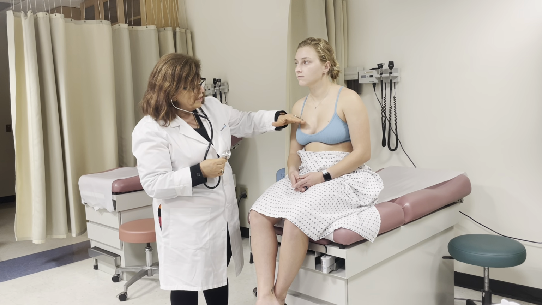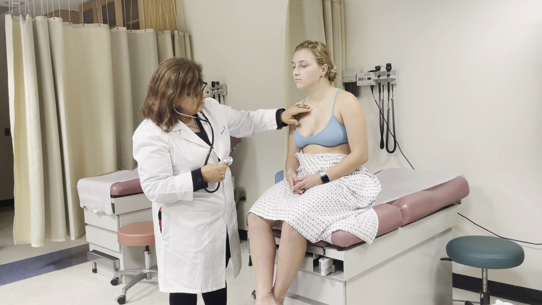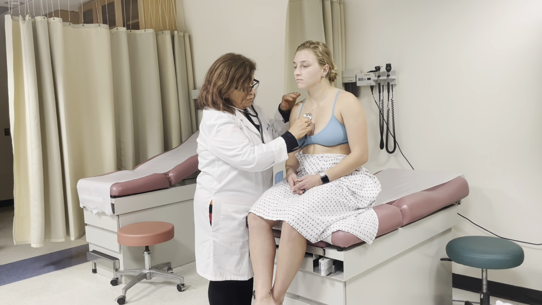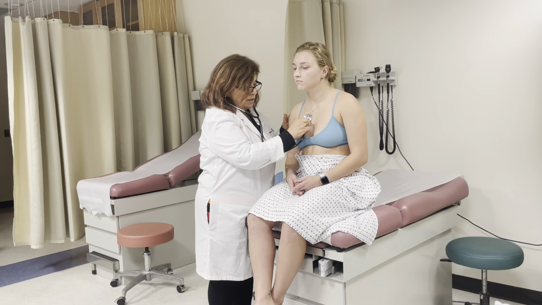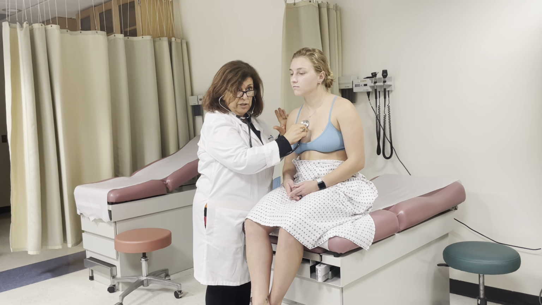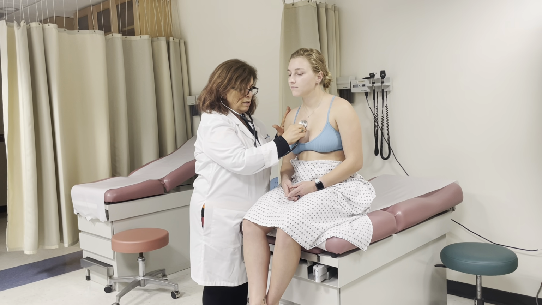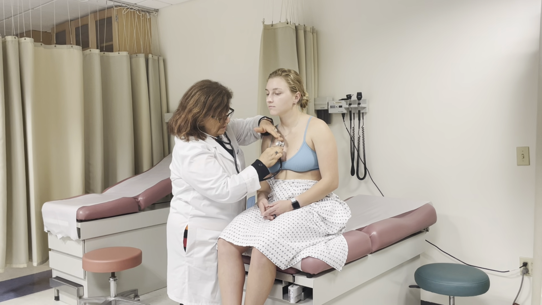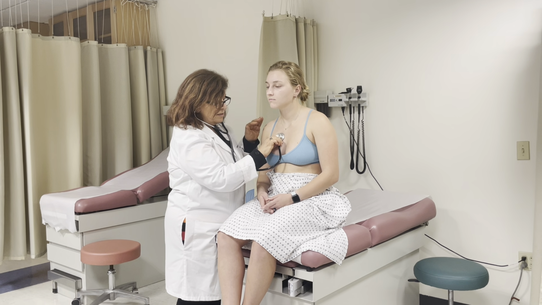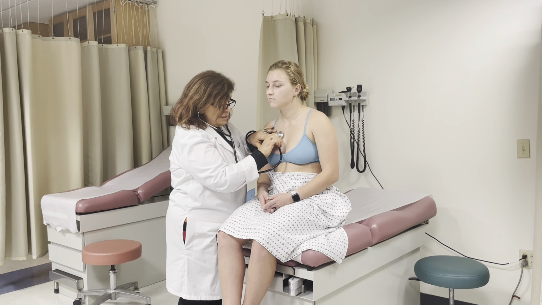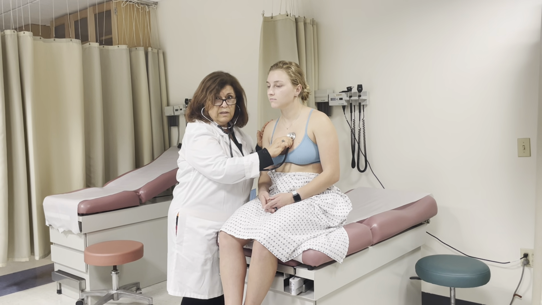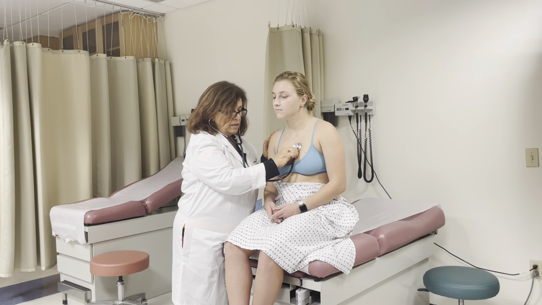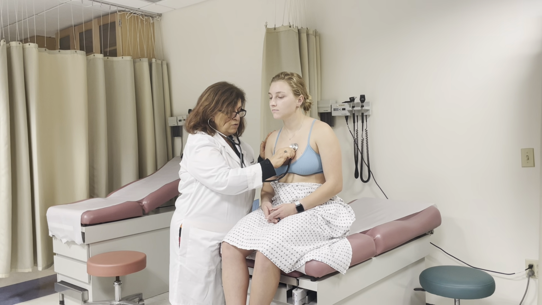All right, so where do I go? Second intercostal space, so it's going to be here. This is the aortic area. You can press, it's not going to hurt. This is the right sternal border, second intercostal. So I move this and then I go this way. Do you see it? Okay, S1 and S2 are distinct, there is no murmur.